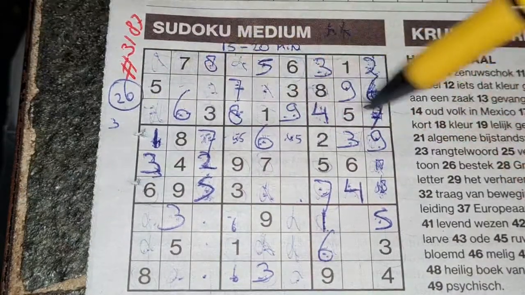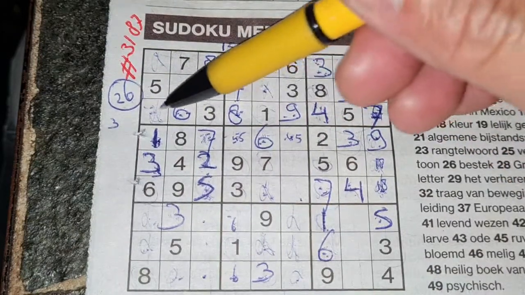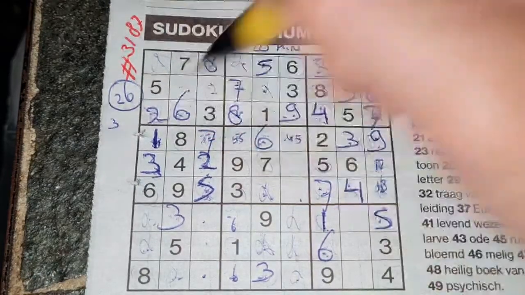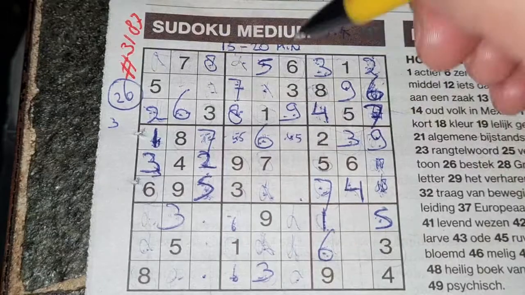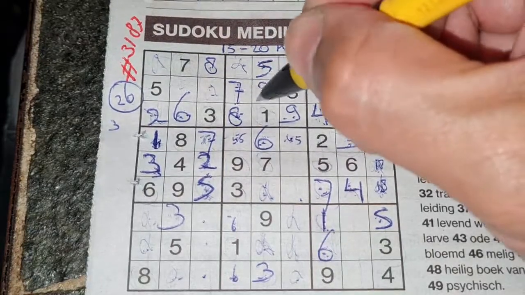One number left in the third row for the number 2. 2 is missing. Alright. 2 in the first row, 2 in the third row. So in the row between, the only place for the 2 should be there.